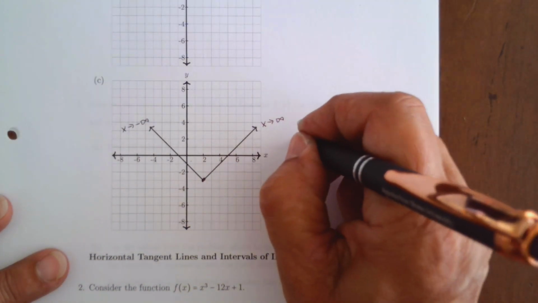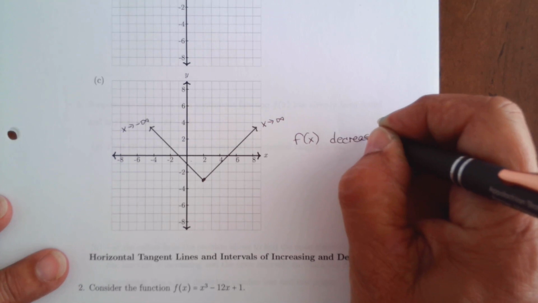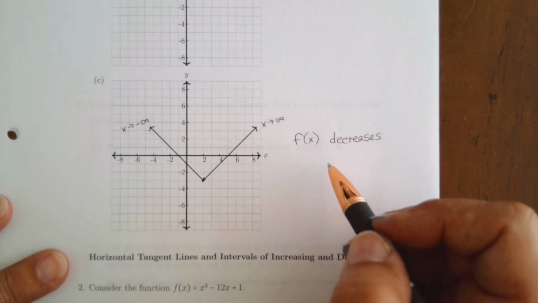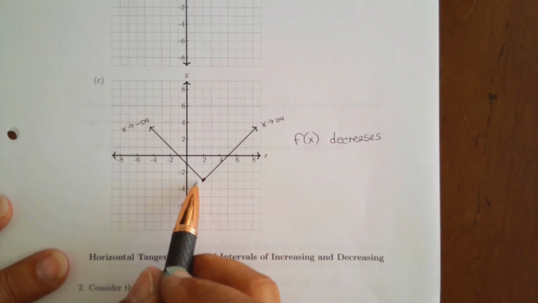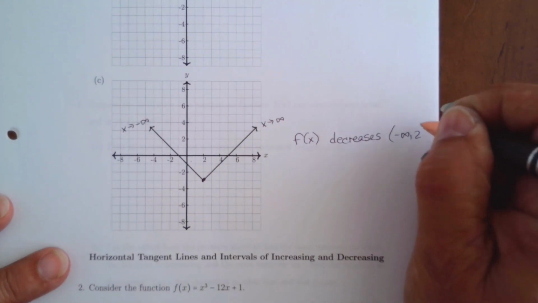So this function decreases. Doesn't really matter the order you put this in, just make sure you're answering it the right way. So I just do it from left to right. So first we're decreasing here, we're going down from negative infinity to 2.